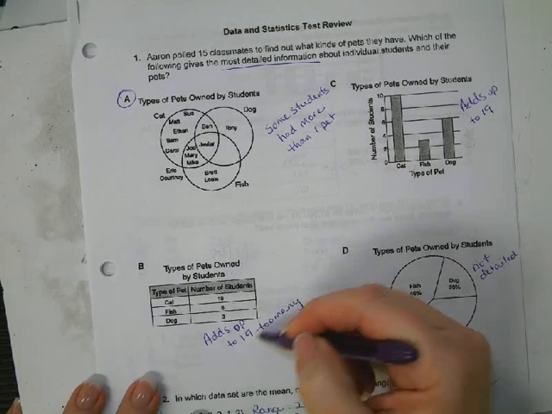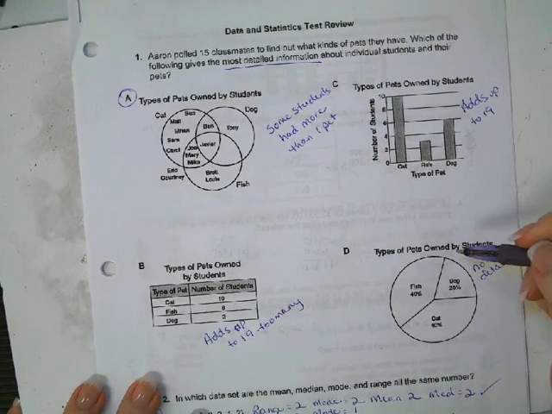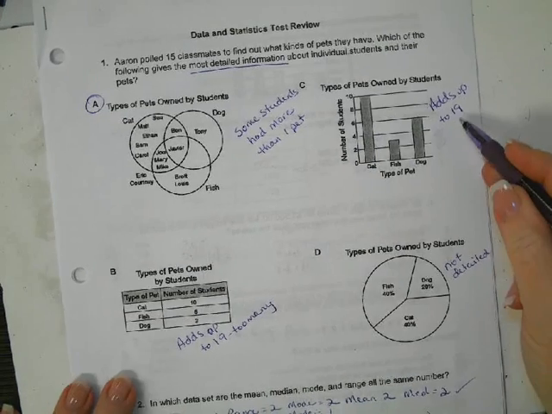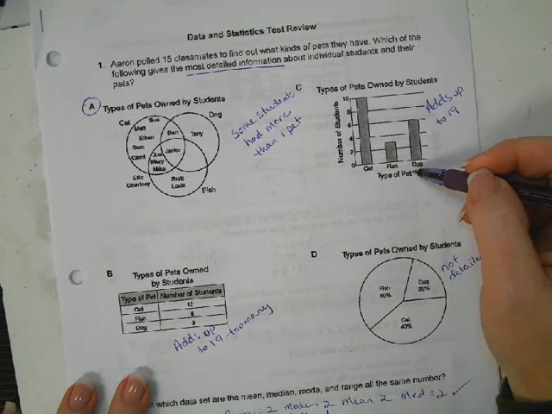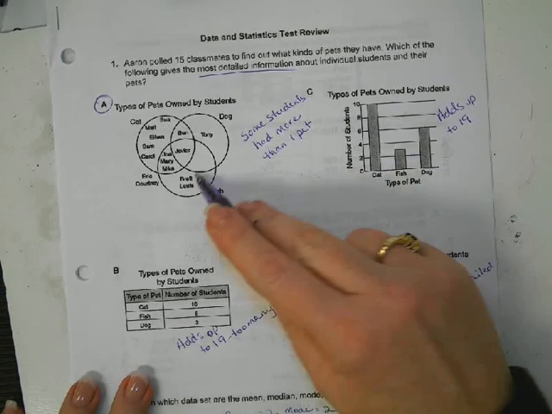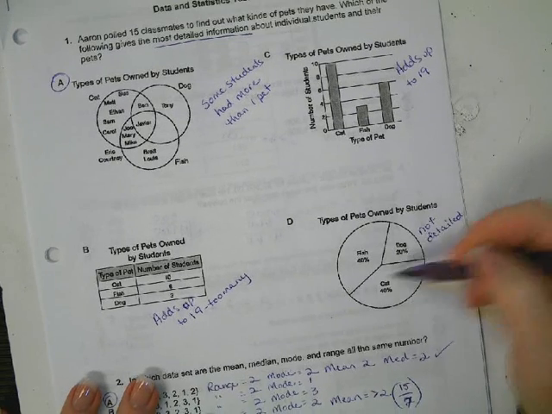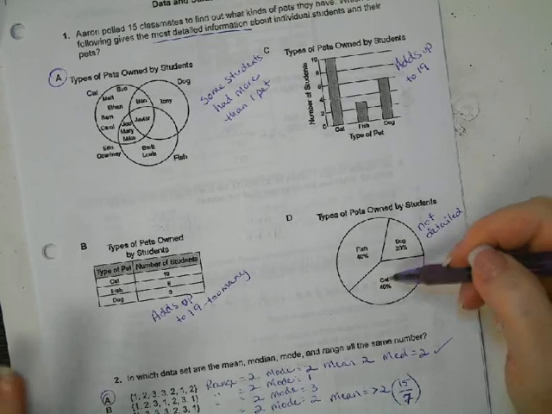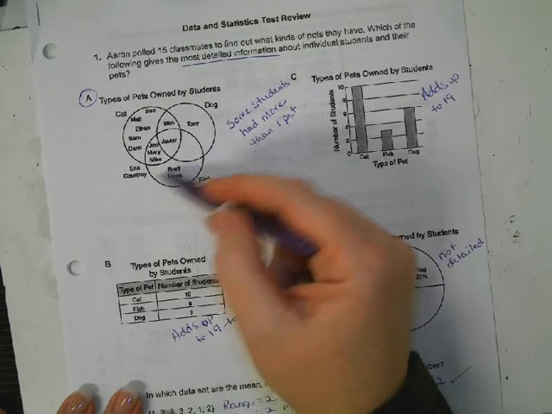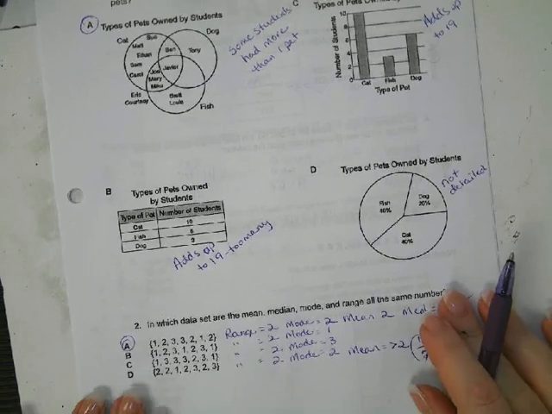Letter B adds up to 19 students, but there were only 15 students in my problem, so that's not right. Letter C also adds up to 19, and there's just not a whole bunch of detailed information, and it does not show the overlap like the Venn diagram does. And letter D, there's hardly any information here at all. There's no detail. There's no story that comes out of here. This tells me everything I need to know. Very detailed, very good information.